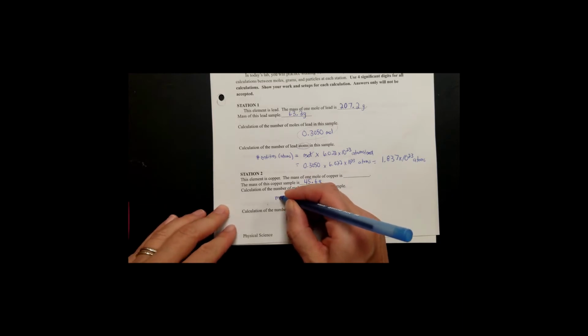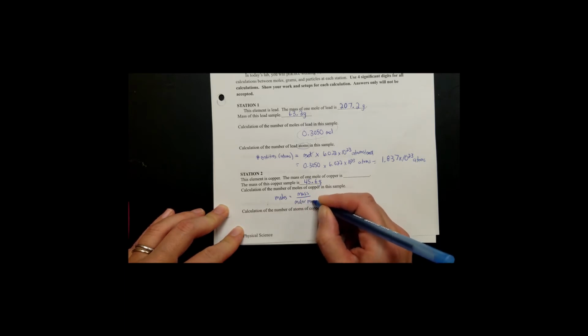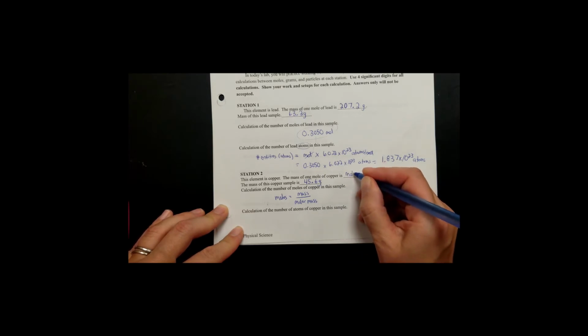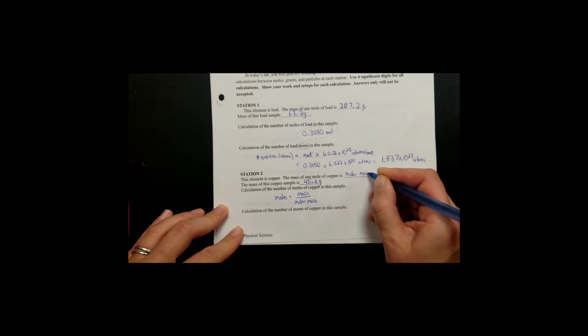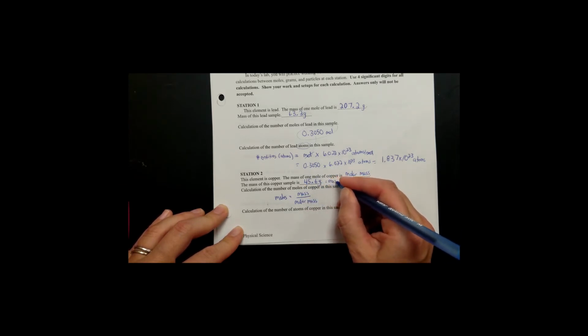For the calculation of the number of moles of copper, you're going to follow the same steps that we did up here in station 1, using the equation where moles is equal to mass divided by molar mass. Keep in mind that the value you found on the periodic table is the molar mass, and this value here is the mass.